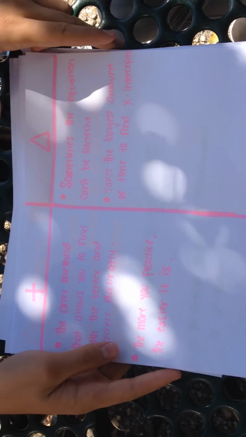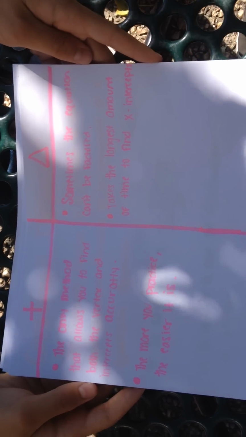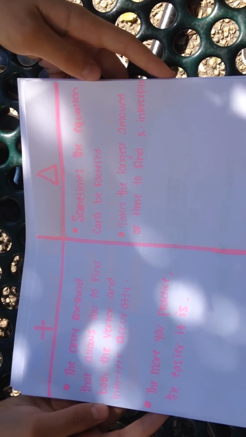The pros to factoring include that it's the only method that allows you to find both the vertex and the intercepts accurately. The more you practice, the easier it is. So if you've had a lot of experience factoring, it's the quickest method. Sometimes the equation can't be factored, though, and that's a major minus. It takes the longest amount of time to find the x-intercepts, too, without practice.